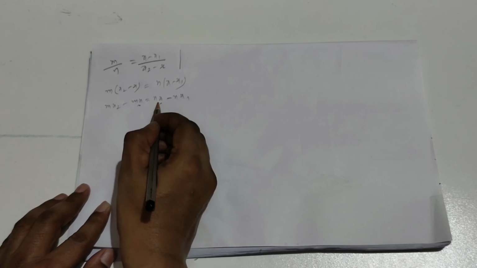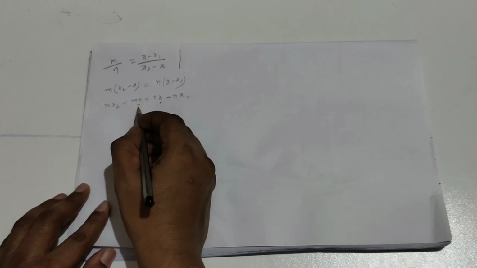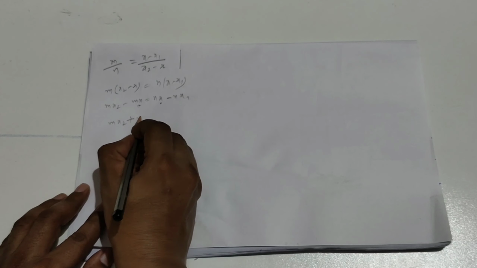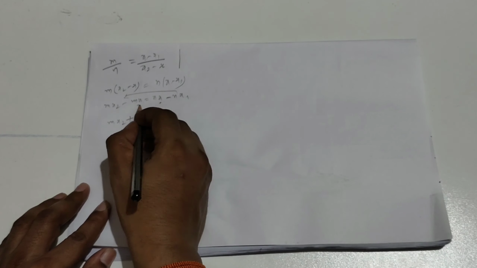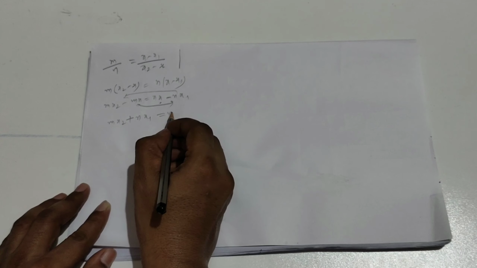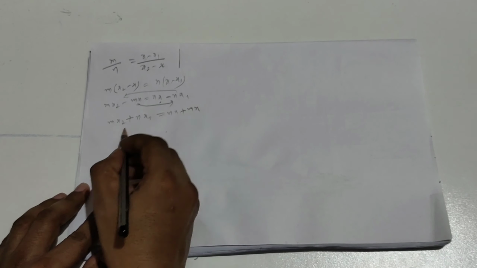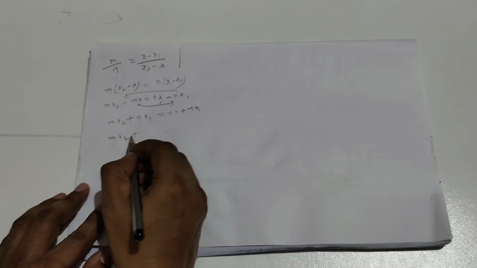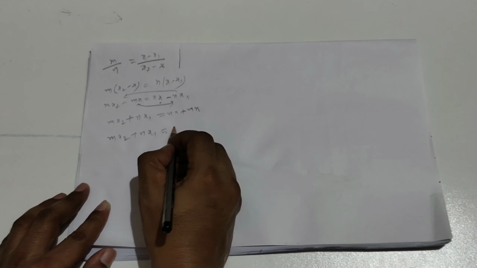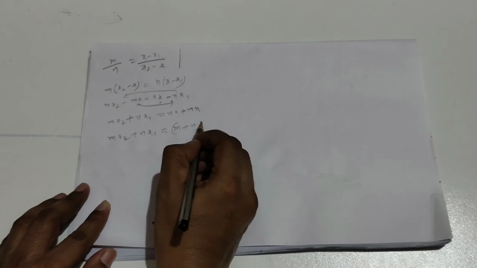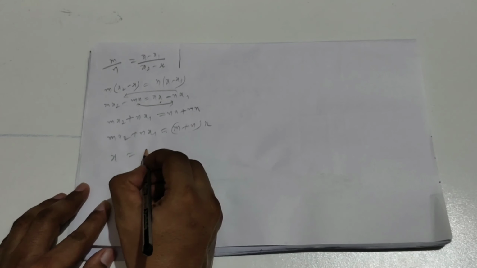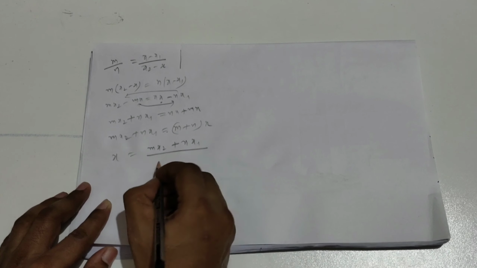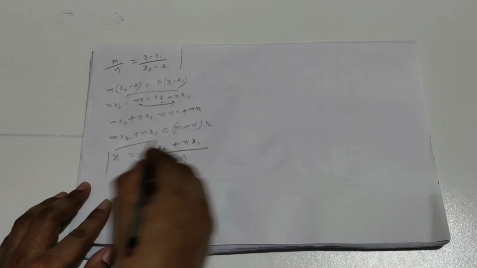Our aim is to find the x coordinate. So that's why we keep x on one side, and take x1 and x2 terms to the other side. We get mx2 plus nx1 is equal to (m plus n) into x. Therefore x is equal to (mx2 plus nx1) by (m plus n).